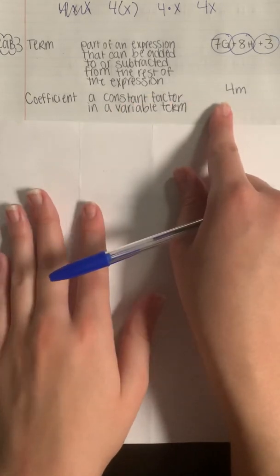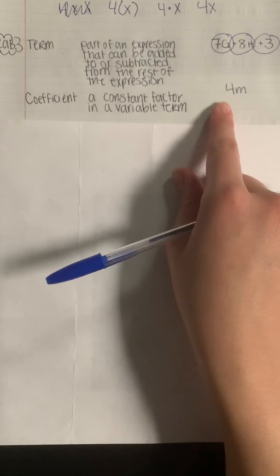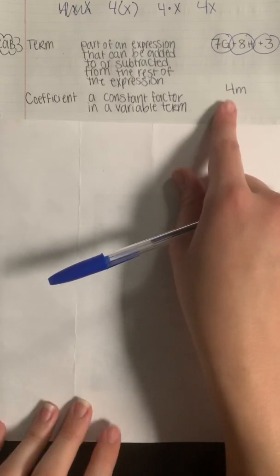4 is constant. It's always the same. 4 never, ever, ever changes. So that is called the coefficient, and it's constant. Think of it like the co-pilot to this m. So 4 is the coefficient in this term. The m is the variable. So the m is not the coefficient, it's just attached to the coefficient.